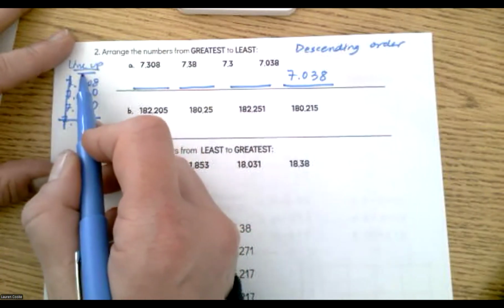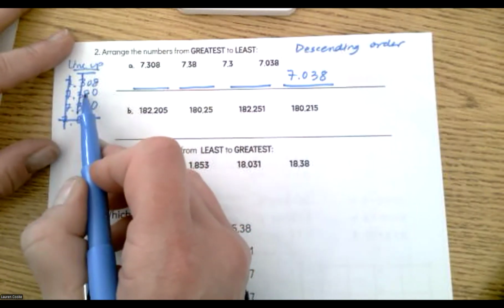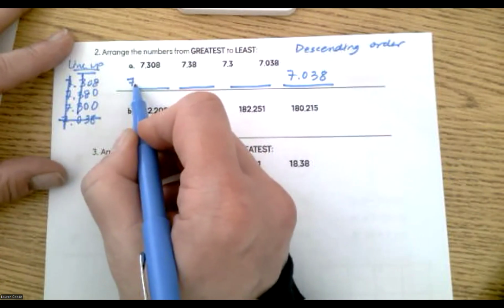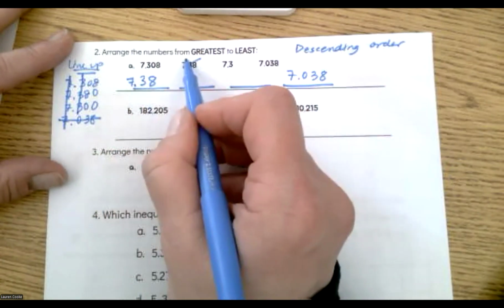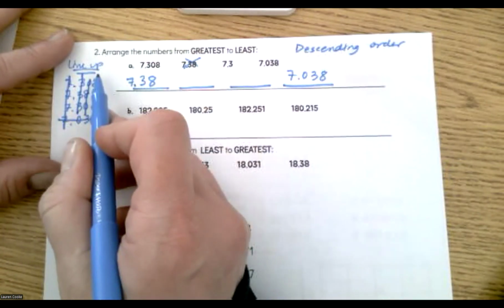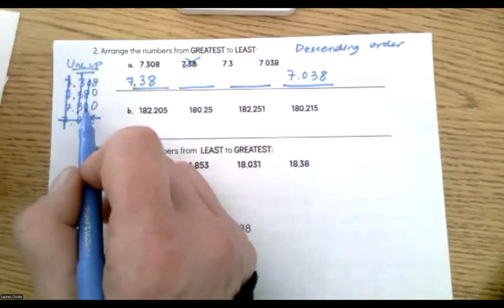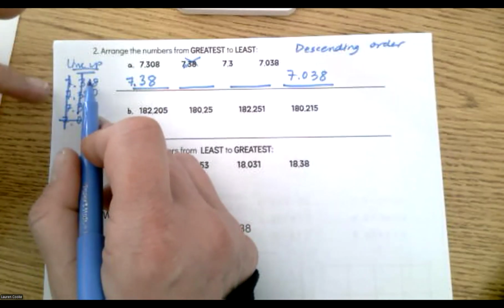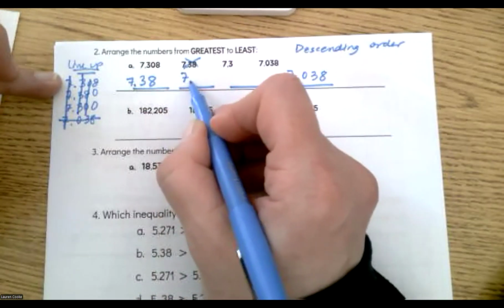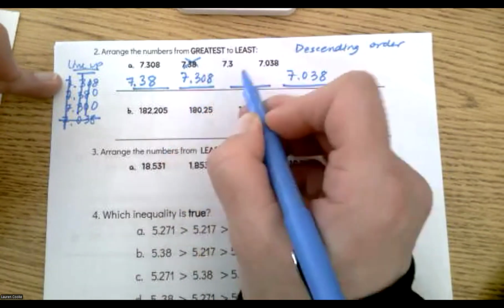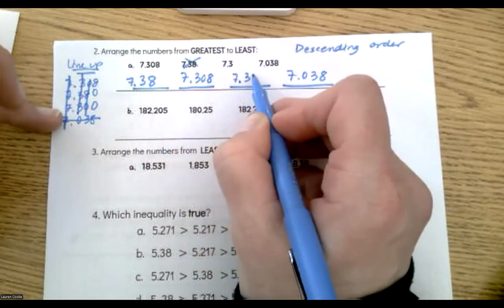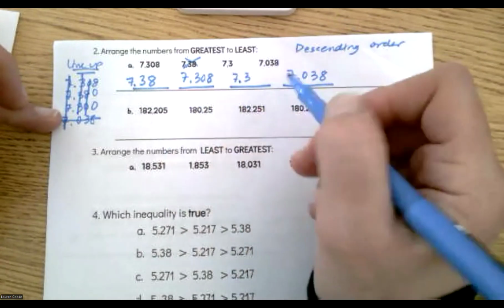Then I see that these all have 3. And then, ooh, that one has 8 here, which actually makes that one the biggest. And then I'm here, ooh, and this one has 0. That one has 0, but there's 308 thousandths. And then this is just 300 thousandths or 3/10.